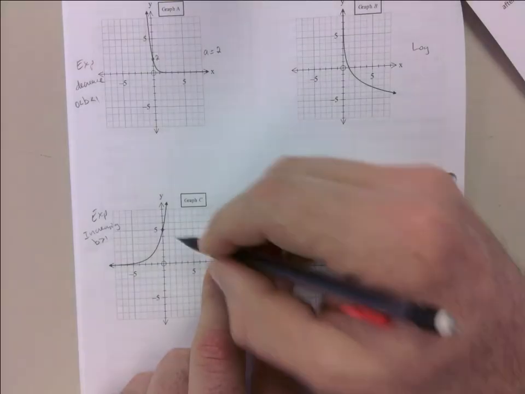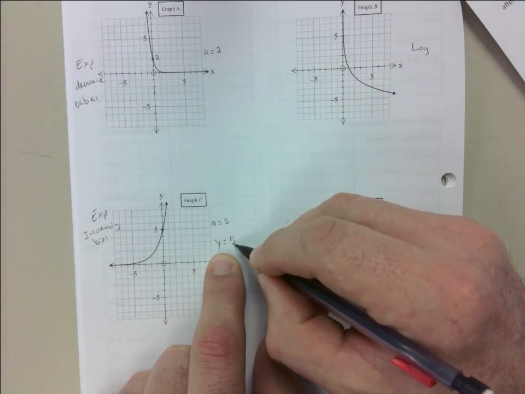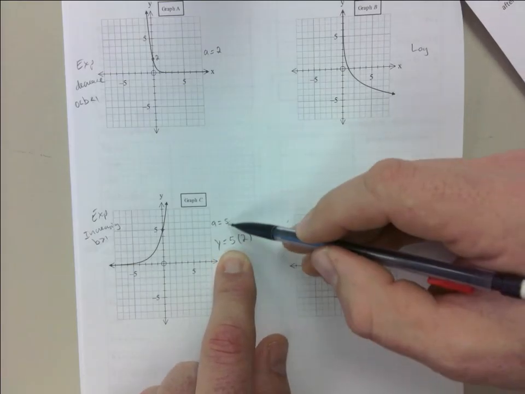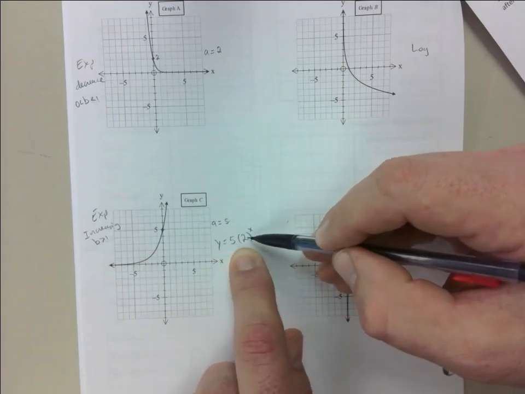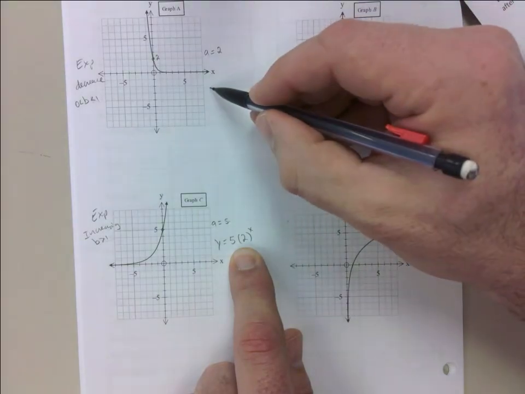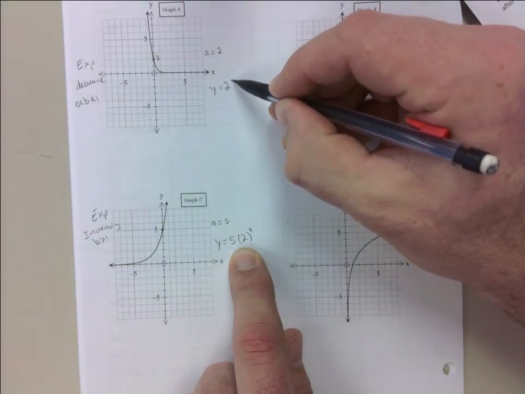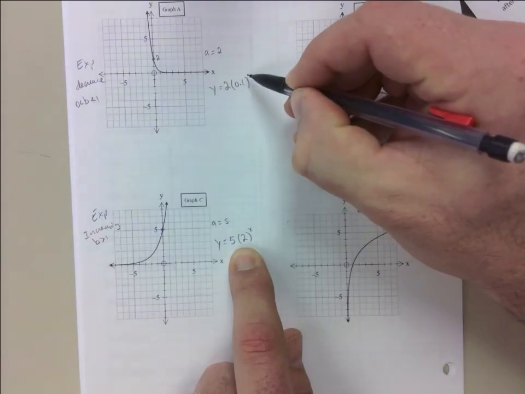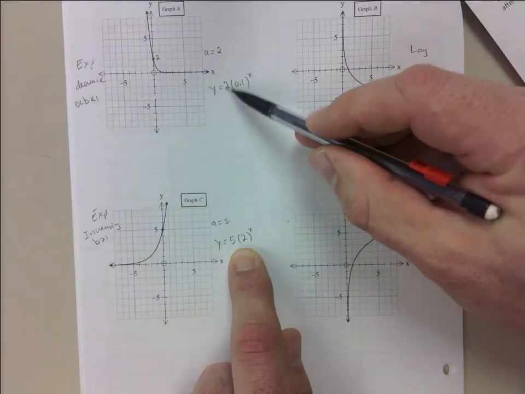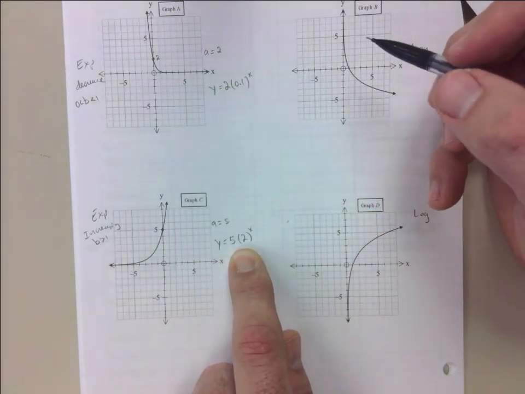So this one right here has to be the equation 5 times 2 to the x. It makes sense. A is 5. I knew it anyways. B is greater than 1. Perfect. So this one must be y is equal to 2 times 0.1 to the exponent x, right? Because I know it's decreasing and a is 2, so that all jives.